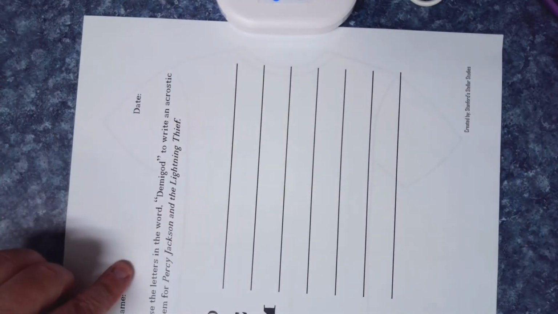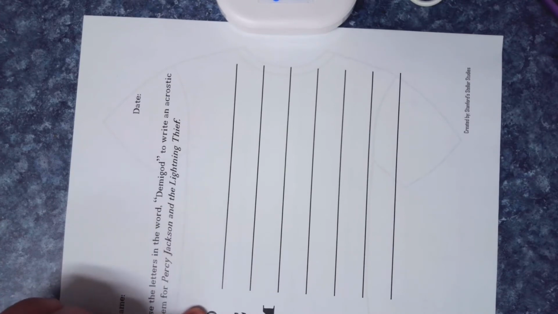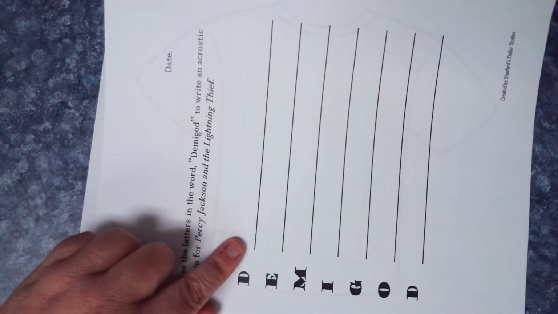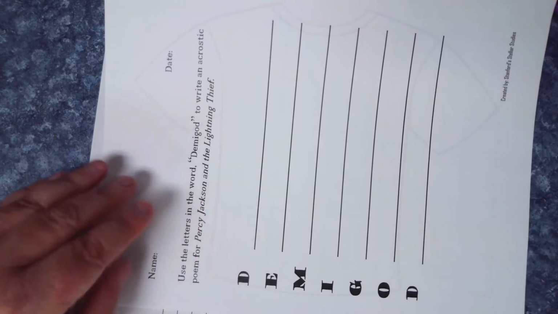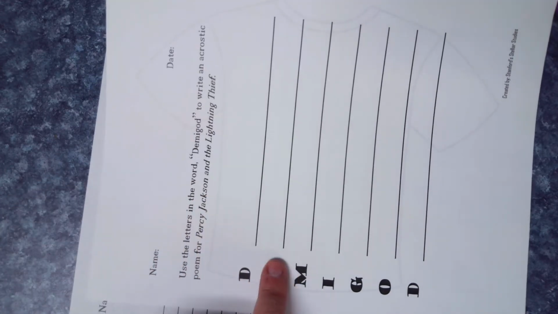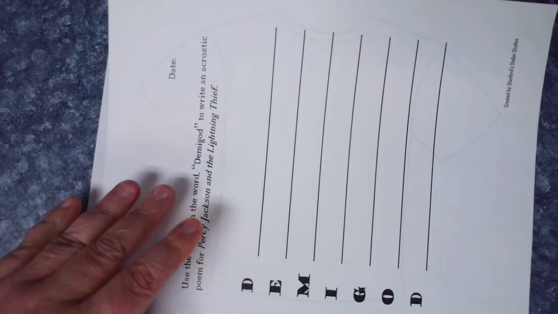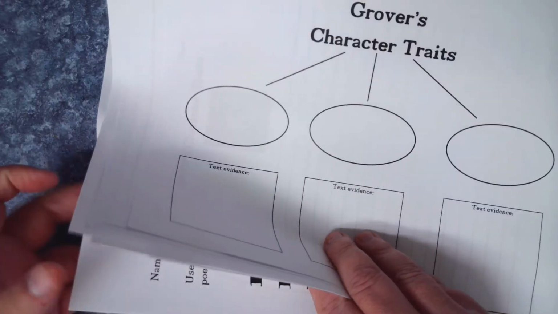On this one, this is called an acrostic, and it says use the letters from the word demigod to write an acrostic poem for Percy Jackson and the Lightning Thief. So you need to think of a word that starts with D that has to do with the topic demigod, and then sometimes it could be dangerous, so you could come up with whatever you want. And you need each word on each line to begin with the letter at the beginning of the sentence. All right, so that's an acrostic.